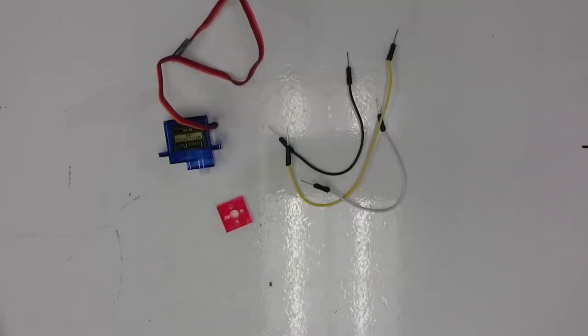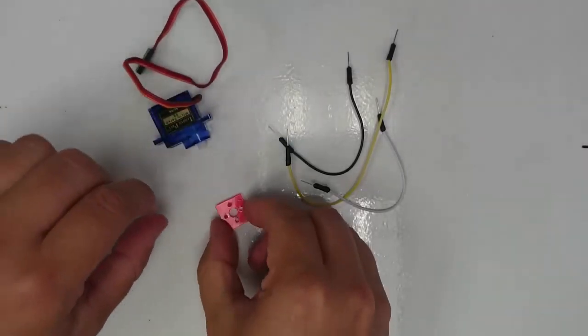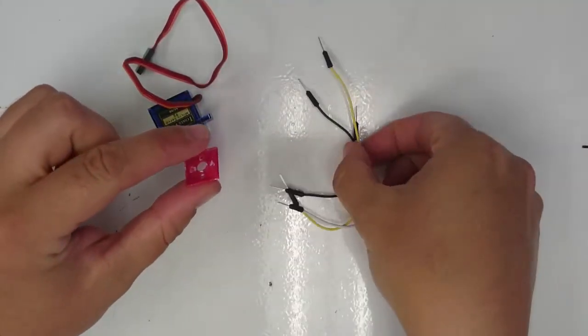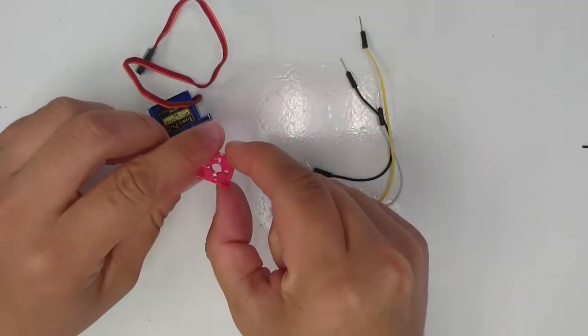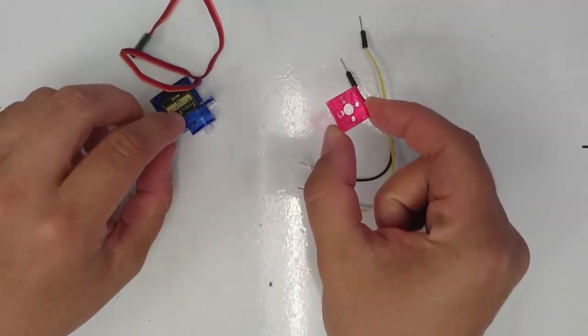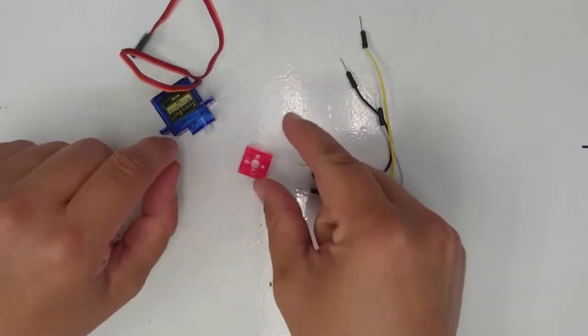From your robotics kit, find a servo horn, and 3 jumper wires. My servo horn is colored red so that you can see it better in the video. Yours will be clear.